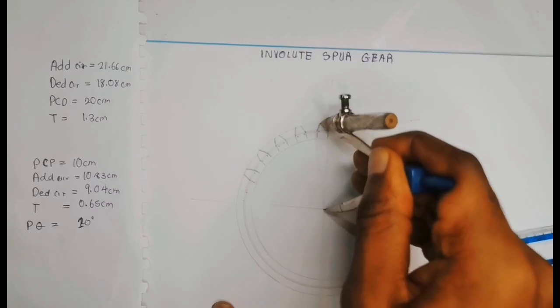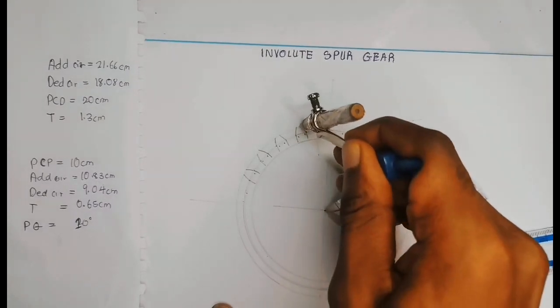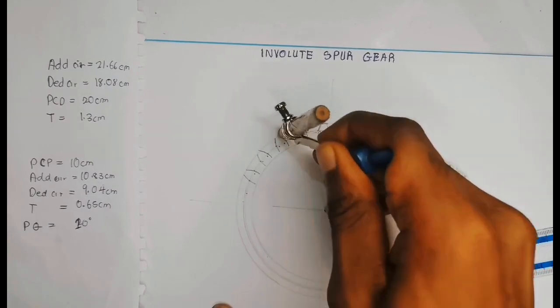Now to complete this teeth, we pin at our center of origin, extend to the top, which is the addendum, and thicken the top of the teeth. Do the same thing for the rest, thicken it.